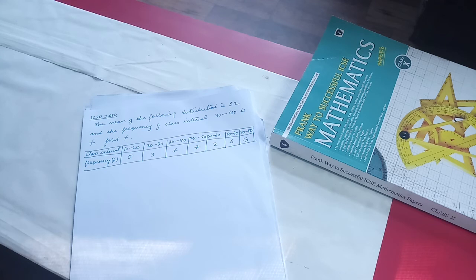We were doing statistics in mathematics in the last class, and we had already solved one section from that, which is calculating the mean. And we had used two methods. One was the direct method, and the other was the step deviation method. And it was quite simple.